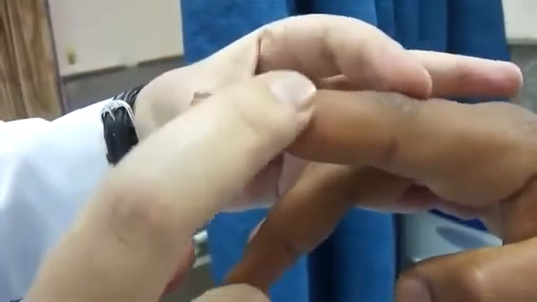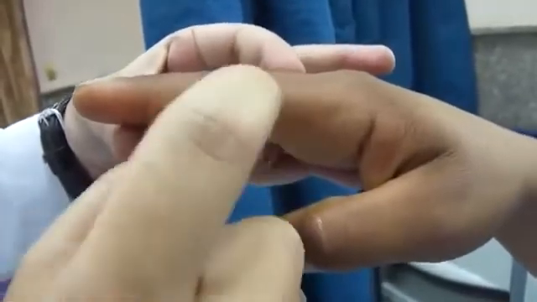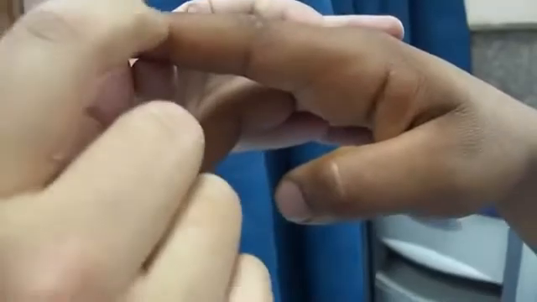The second angle is the Kerr's modified angle between the middle phalanx and the distal phalanx. Here the angle is straight, that's to say 180 degrees.